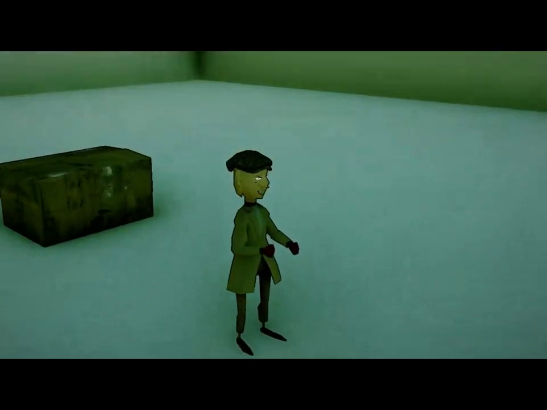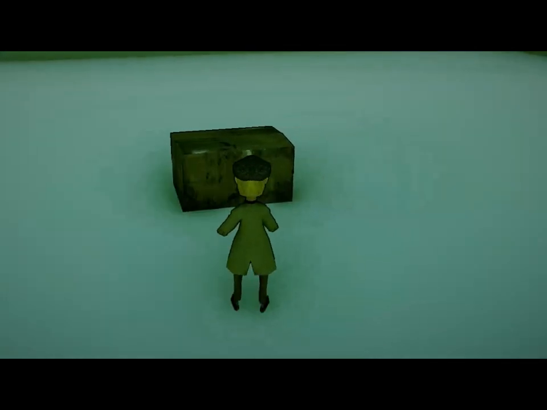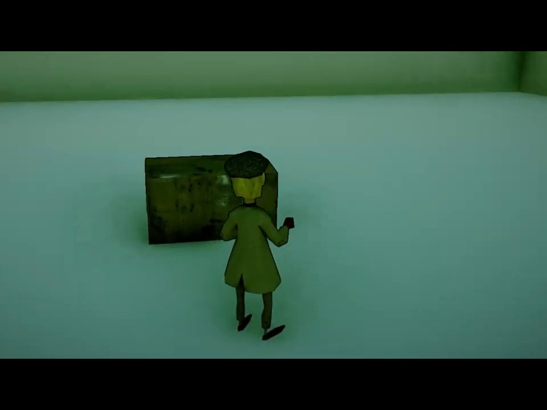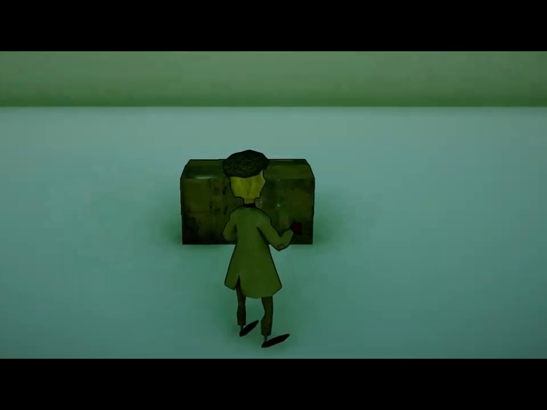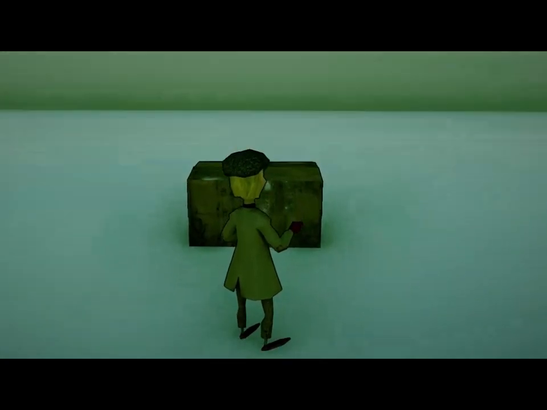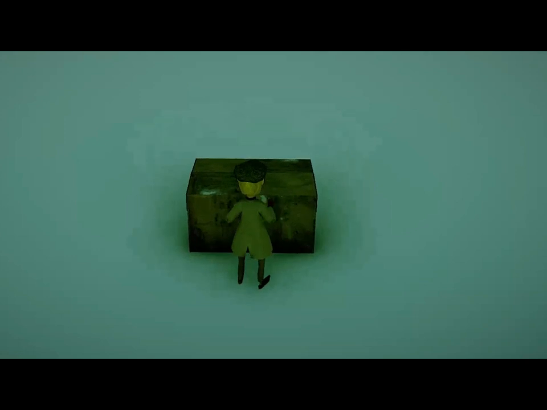Oh, well, would you look at that? It's a nice-looking cardboard box. I bet you want to kick that box, don't you? Well, gee, now, come on, I know you want to kick that box. Yeah, you want to kick that box.